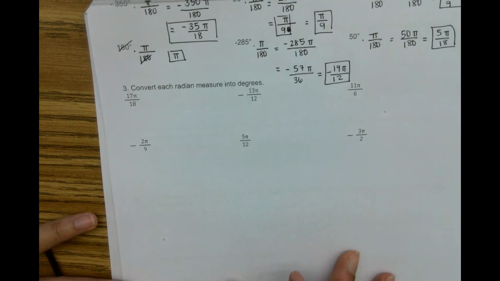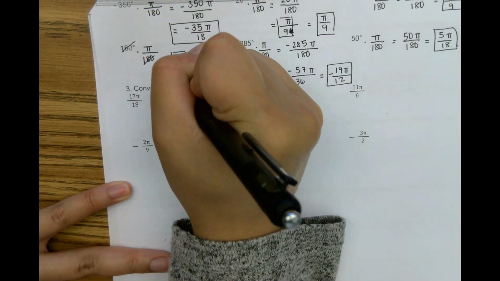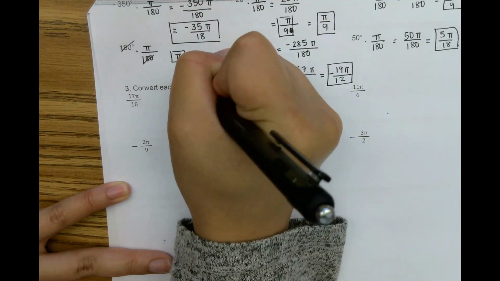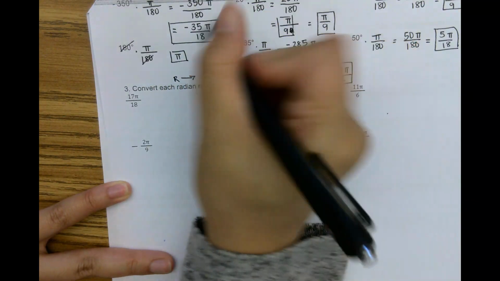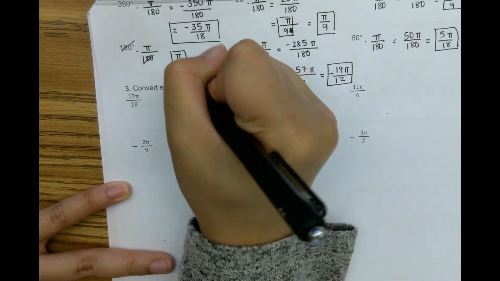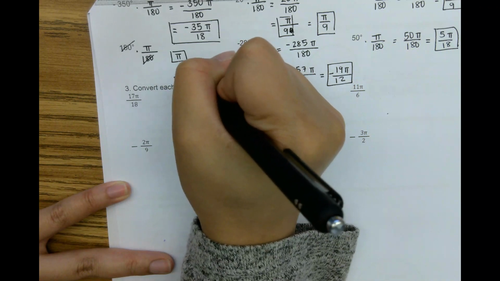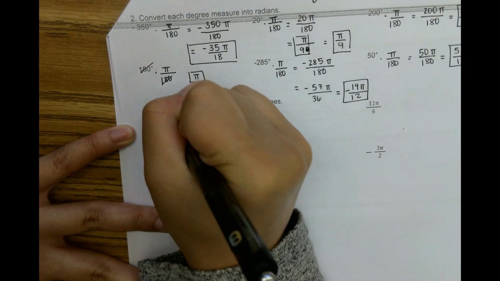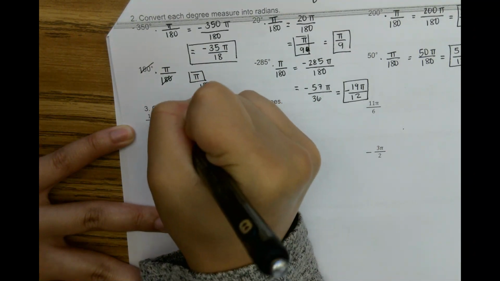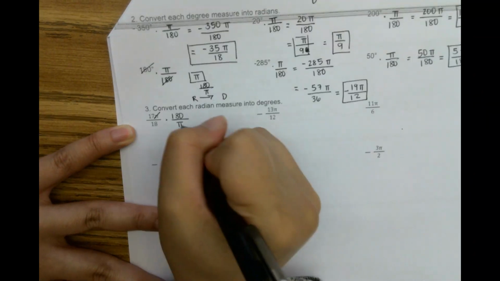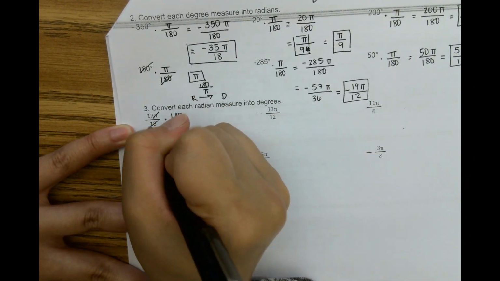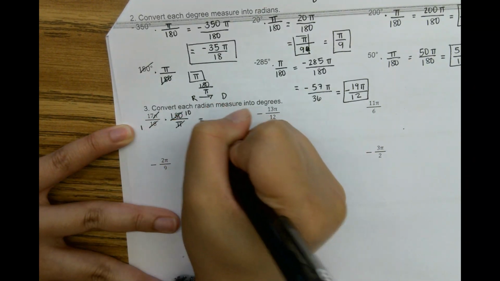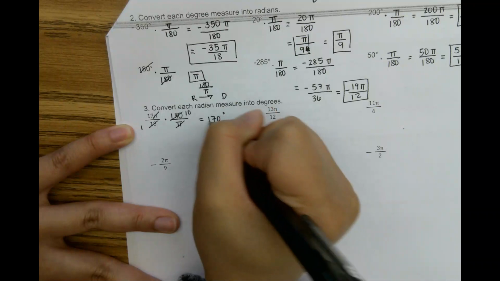Next one down here. Should have left more space. To go the opposite way, from radians to degrees, we're going to do the opposite. Instead of pi over 180, it'll be 180 over pi. So here, to convert, I'm going to times 180 over pi. Pi's cancel out. 18 and 180, once, this is tenths, so this is 170 degrees.